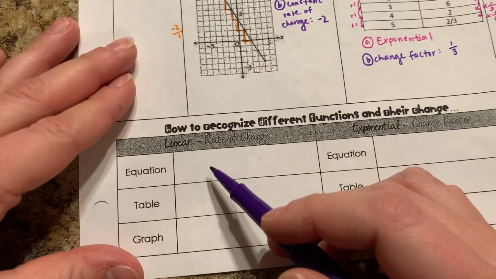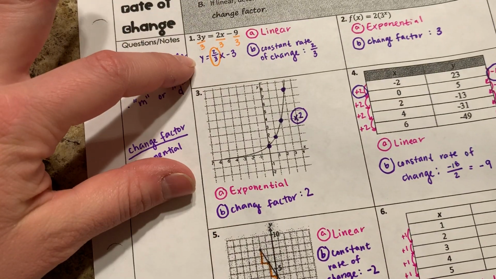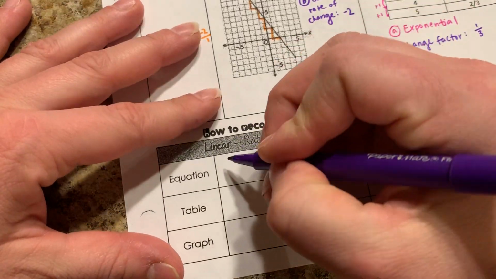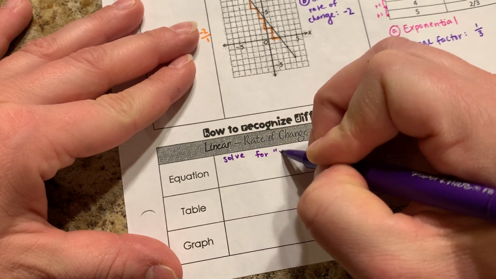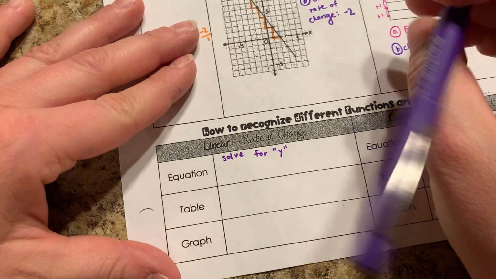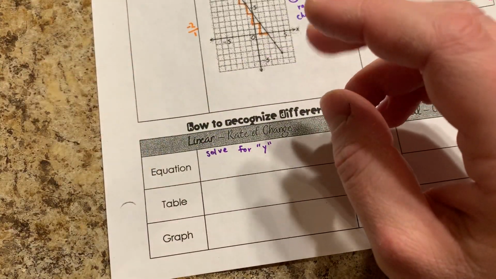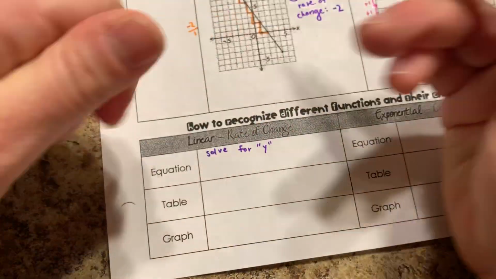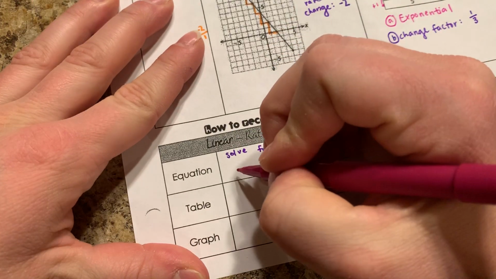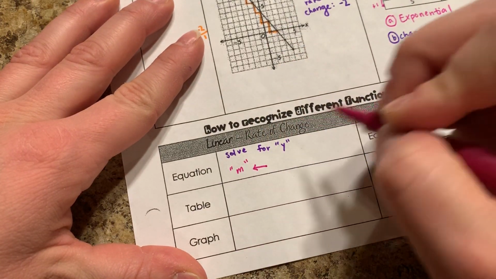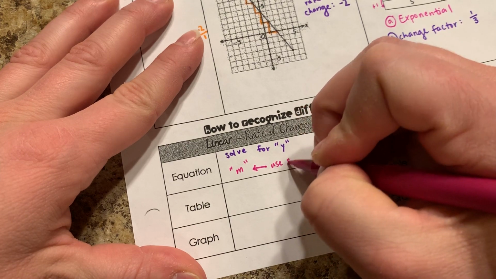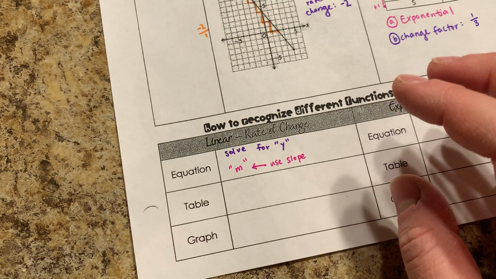All right, so let's talk about equations. First thing we did for our linear equation was we solved for y, put it in slope-intercept form. So I'm going to say down here, solve for y. Because once you solve for y, you're going to get m. And when we're finding our rate of change, you're going to use slope. Whatever that m is going to be your constant rate of change.